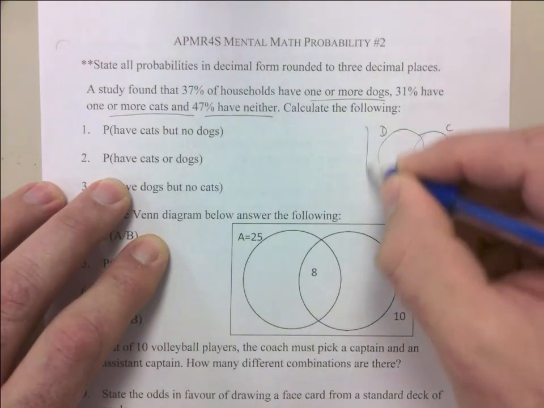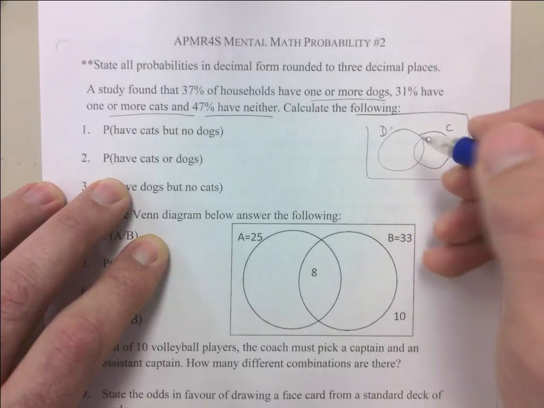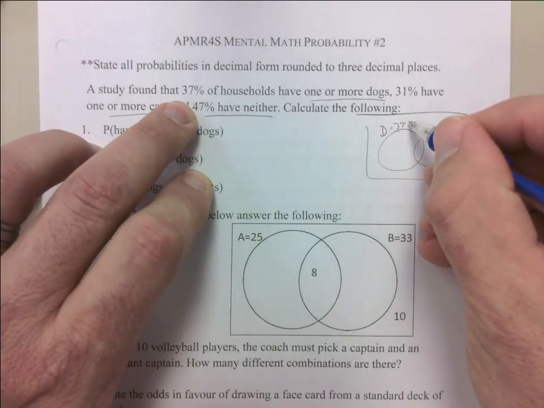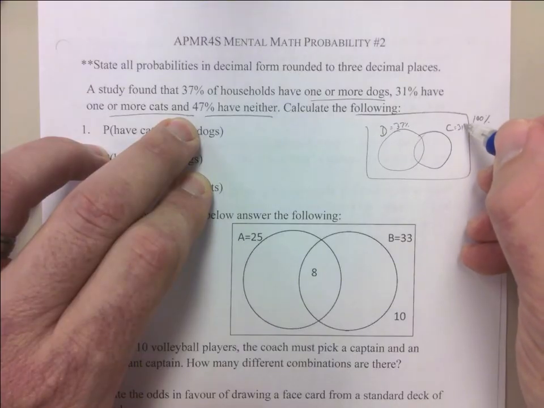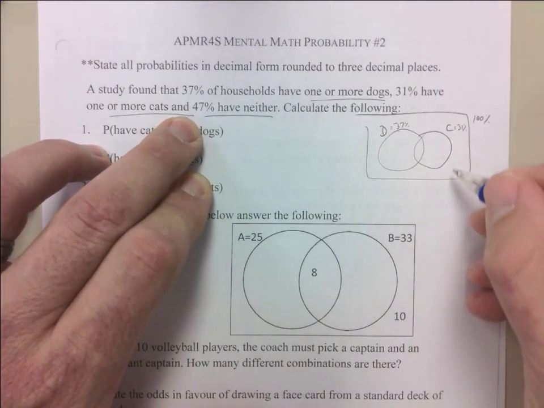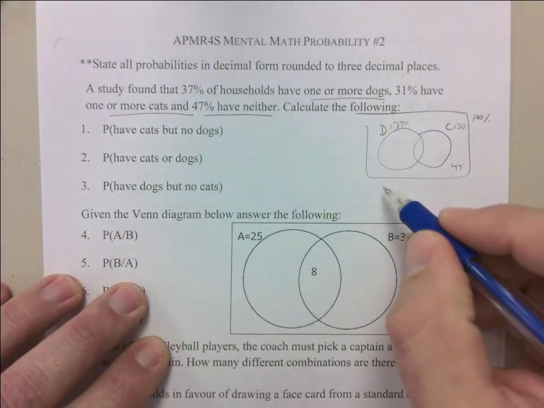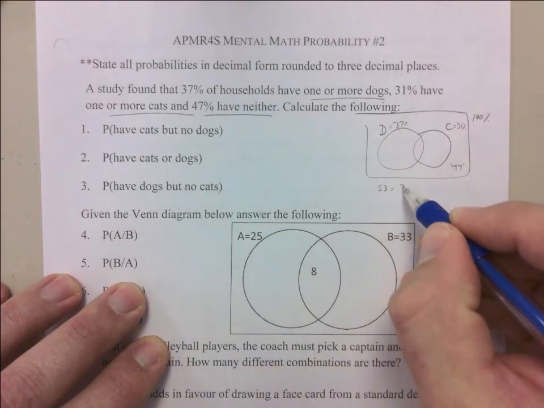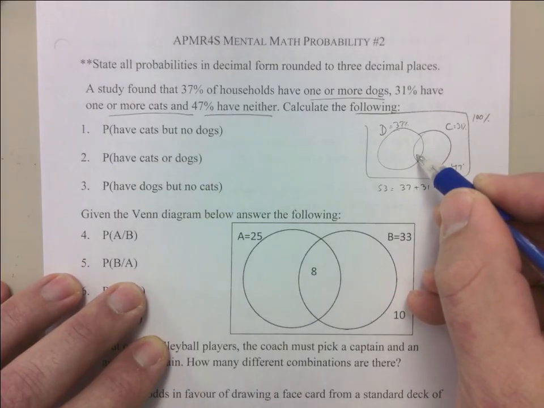Dogs, cats, I would do this real quick. And we've got 37 dogs, 31 cats, and 47 neither. So we can do a quick pie here. If you go 100 minus 47, that's 53, which is equal to 37 plus 31 minus x, like the overlap.